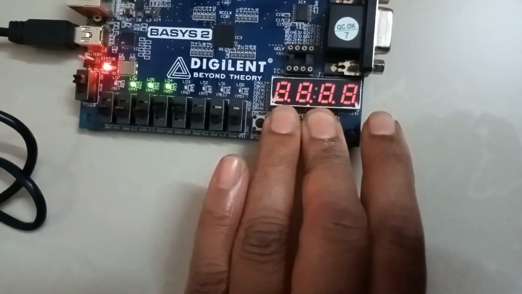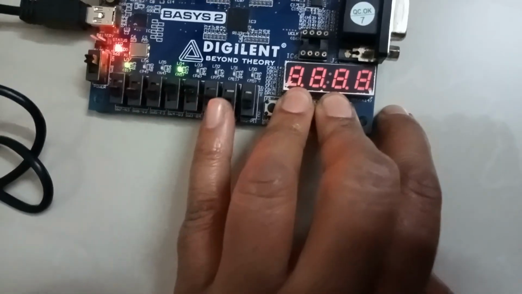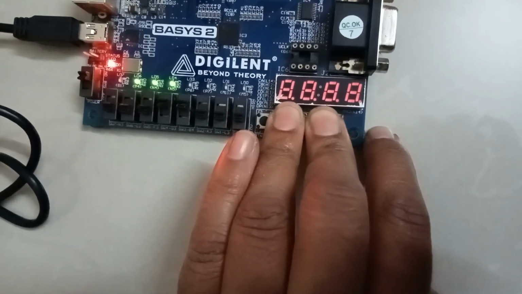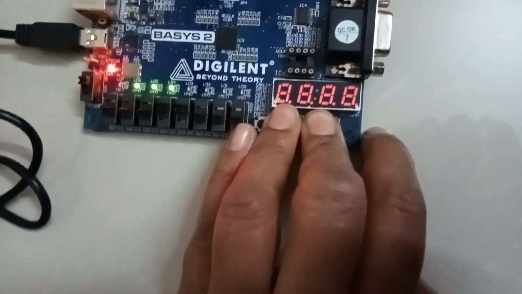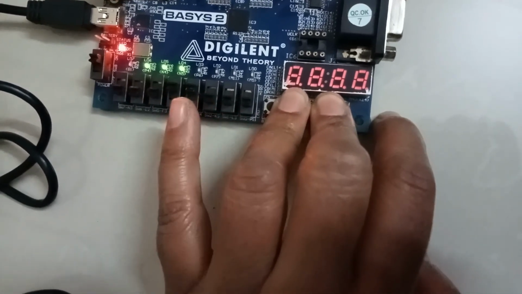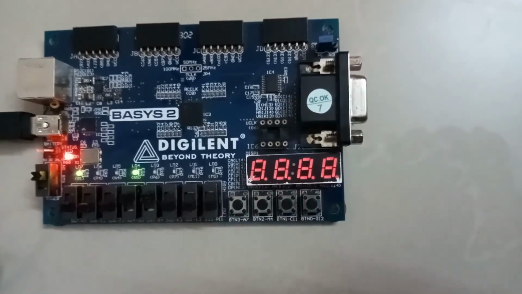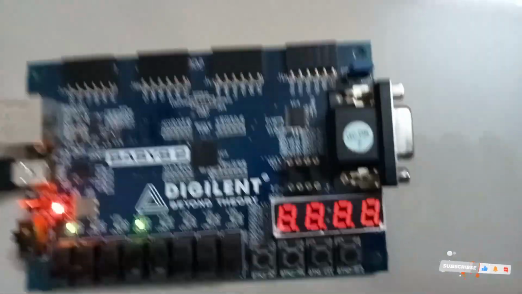Press all three buttons. This is NOT of A. This is 1, which means your last LED will be off, and A0, A1, A2 are all 0, which means your LEDs should be on. In this way we can observe the output of the 4-bit ALU.